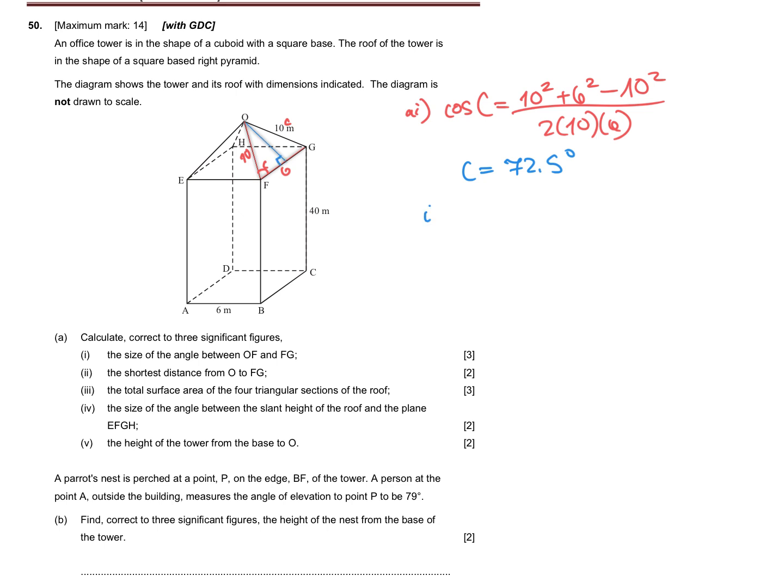And we want the shortest distance, so this is going to be perpendicular. So we have Pythagoras: 3 squared, because we're going to use this, plus x squared equals 10 squared. So x ends up being 9.54 meters.